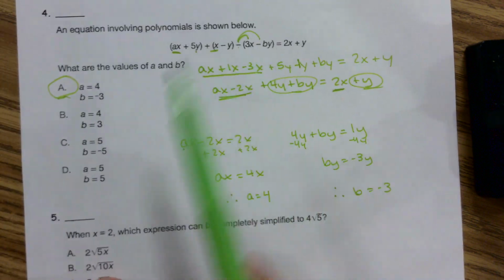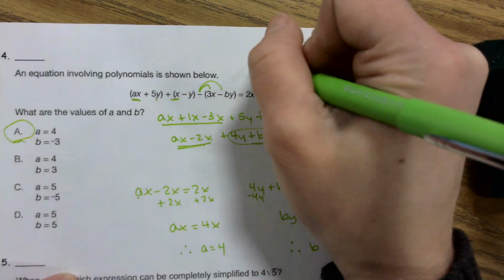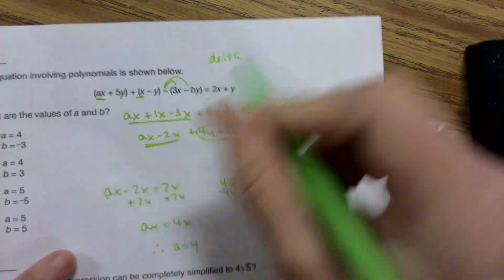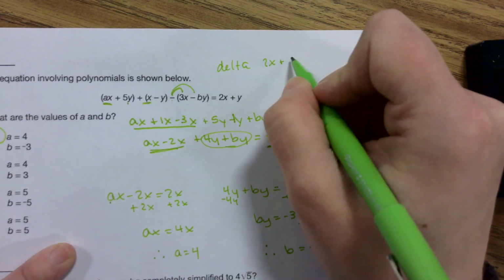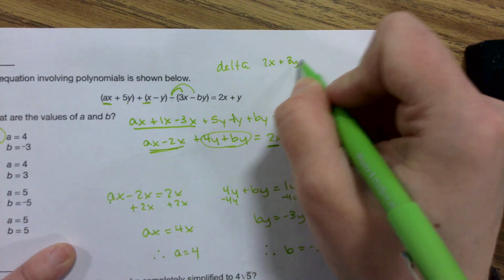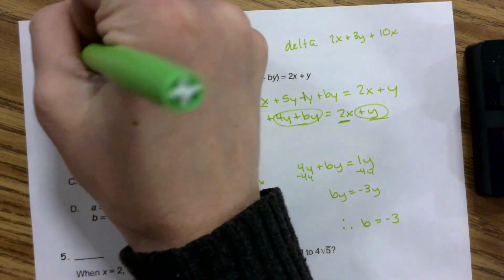See how difficult this is compared to like your delta or just problems in class where you have like 2x plus 3y plus 10x. What does that equal? Okay, that's easy. This is what's going to be on your Keystone. So your answer is A.